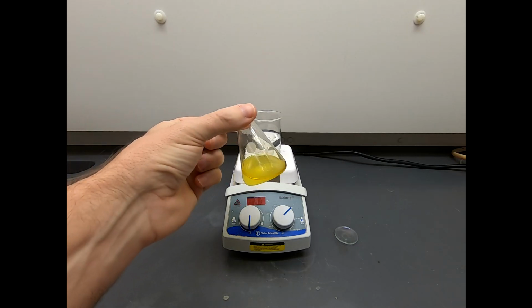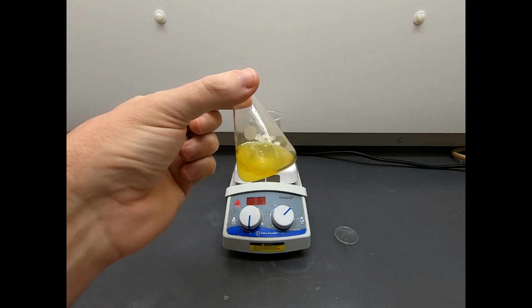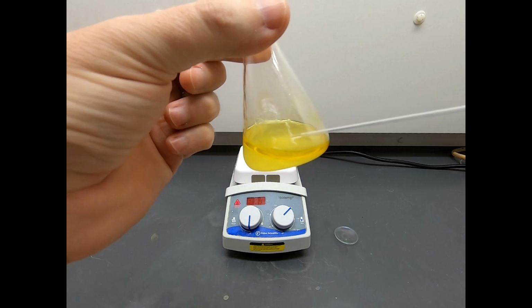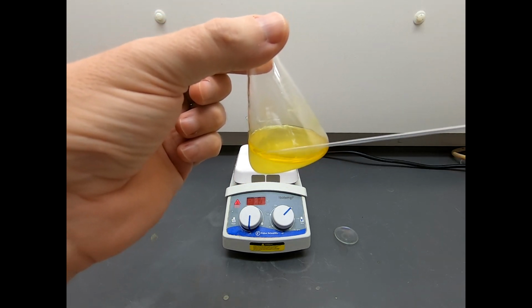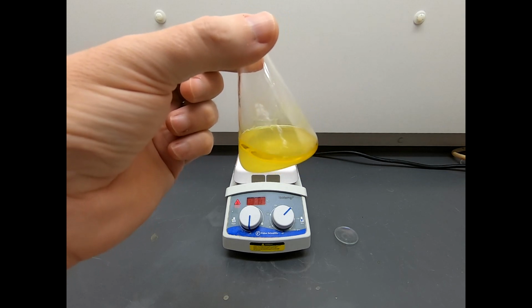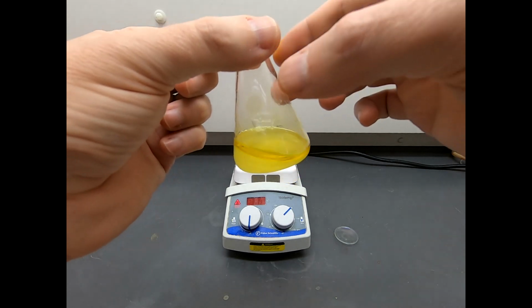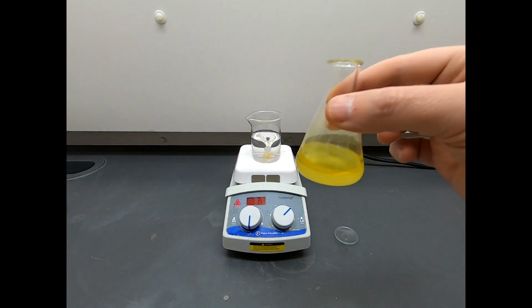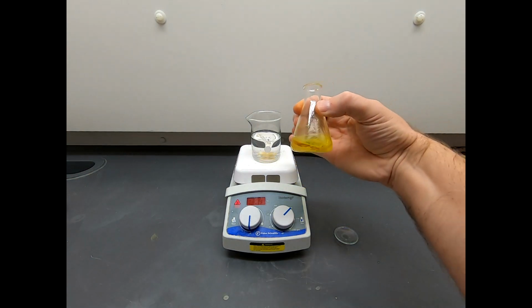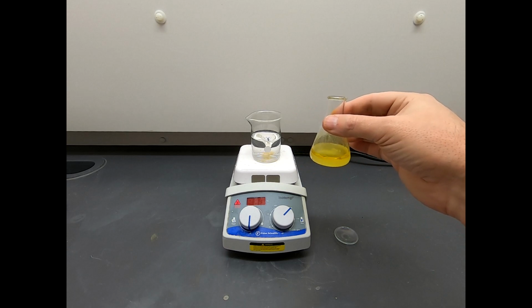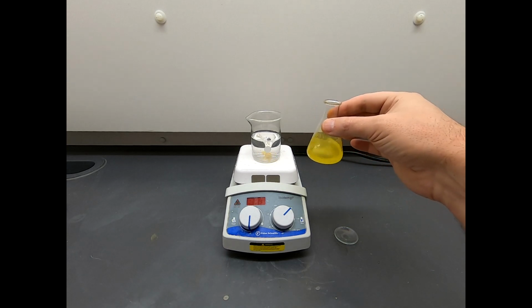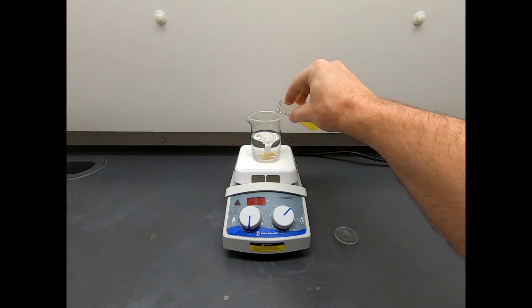This is now off the heat. It's still smoking a little bit, but there is this biphasic layer. There's an aqueous layer on the bottom, and then a layer of our product on the top. It's still melted. So what we're going to do is take this and pour it into 75 milliliters of water in a 150 milliliter beaker, and we're just going to dump it in straight away.